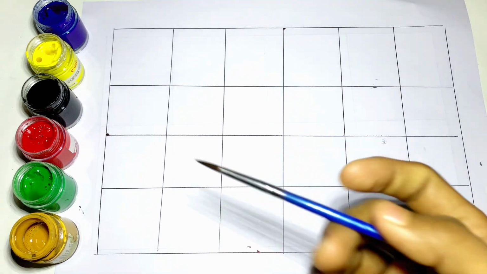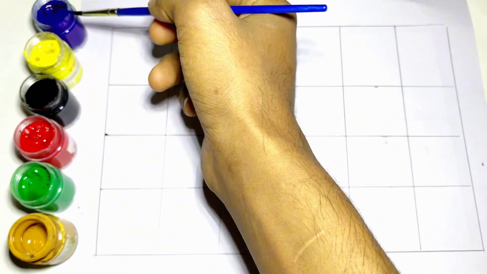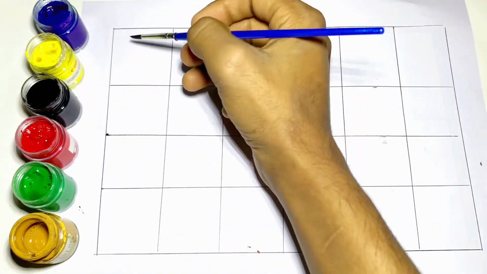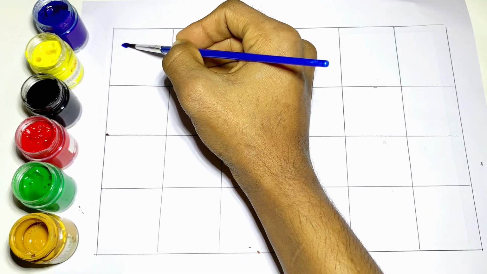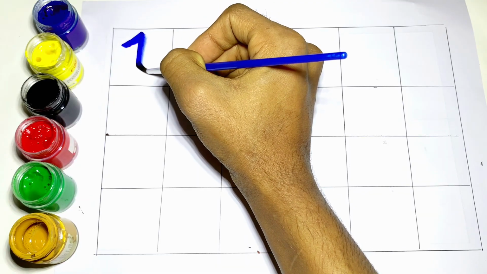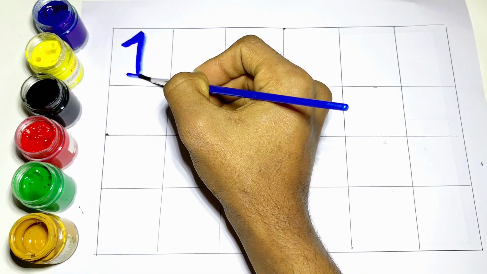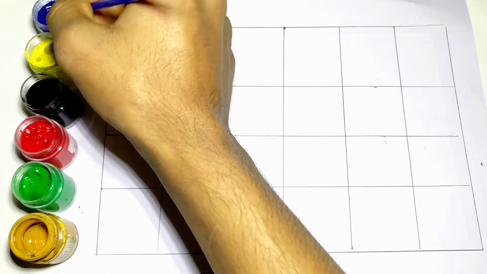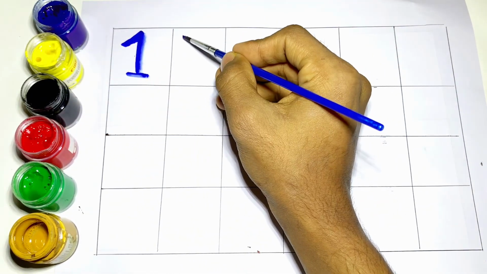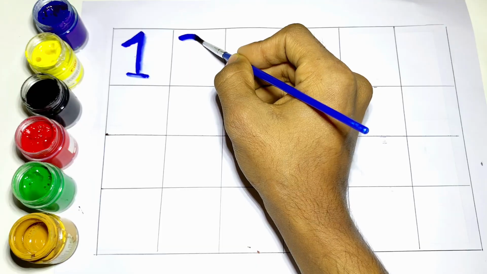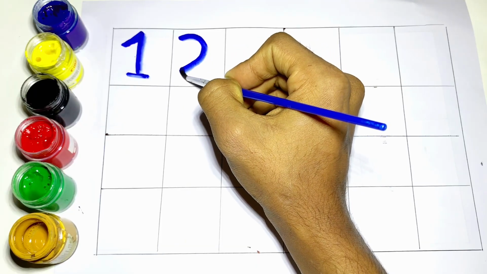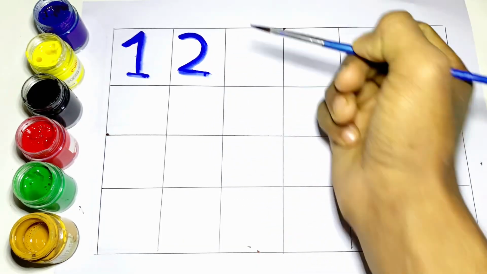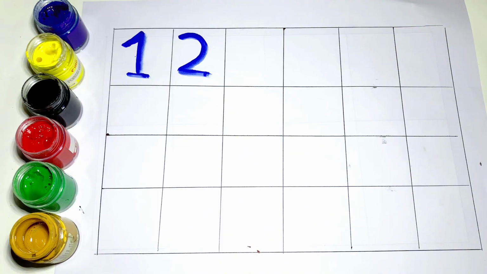Kids, first you draw 1. The numbers of 1, and use blue color. O-N-E, 1. Kids, again use blue color and draw 2. The numbers of 2. T-W-O, 2.